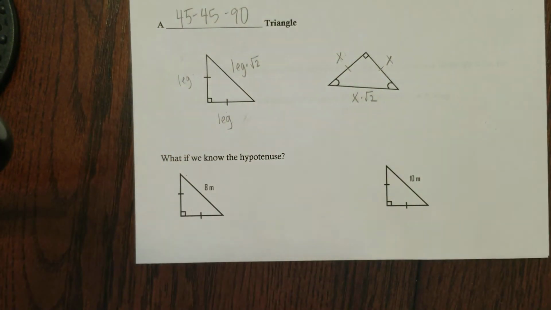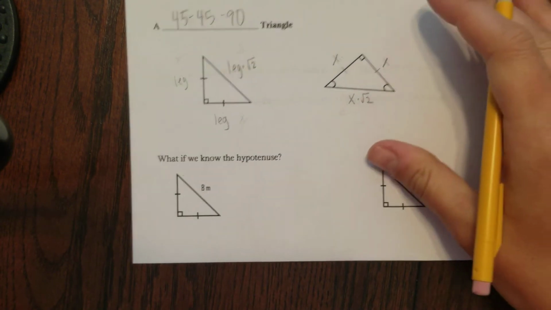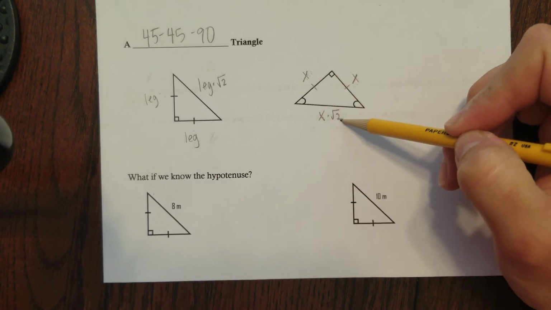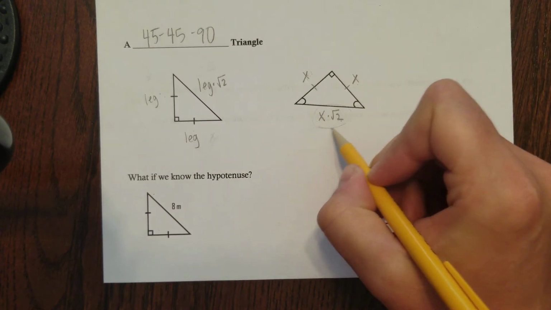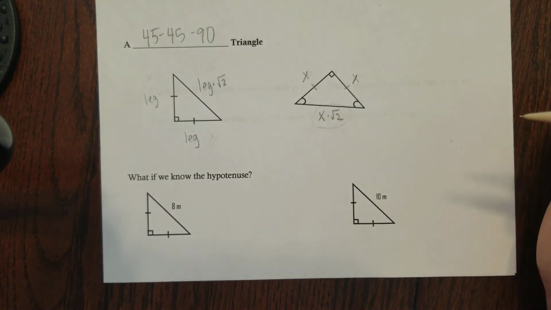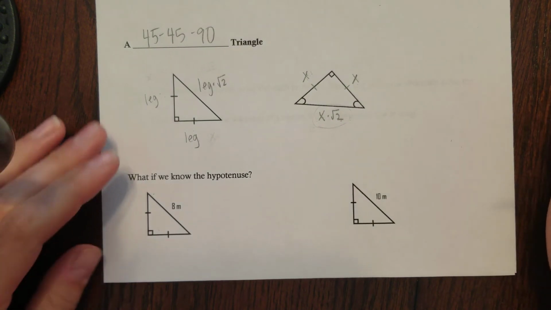Here's where it can get a little bit tricky. What if we know the hypotenuse instead? Okay, so if we knew the leg, we would just multiply it by the square root of 2, but what if we know the hypotenuse? How do we go backward? Well, we have two options. Our first option is our scale factor, right?